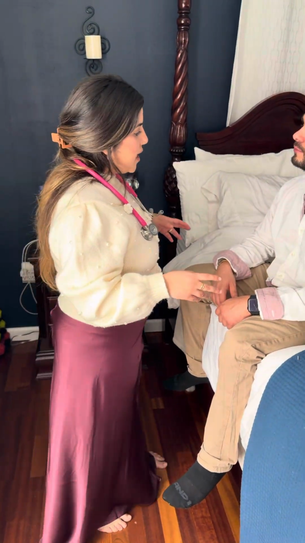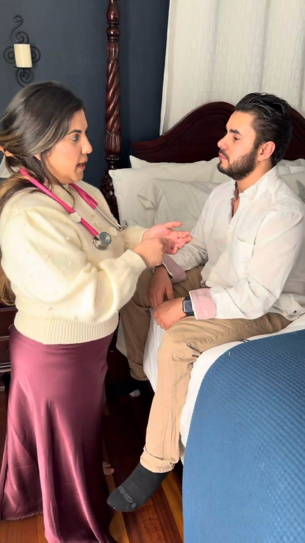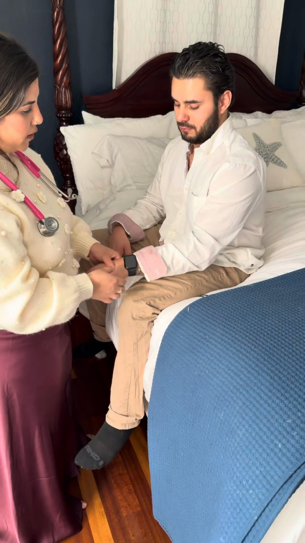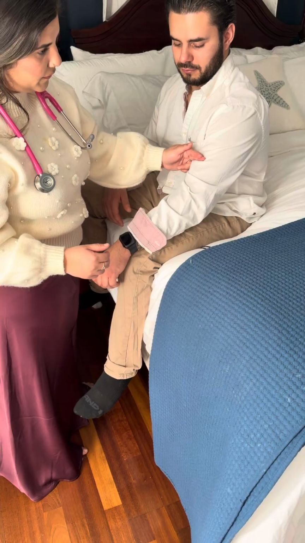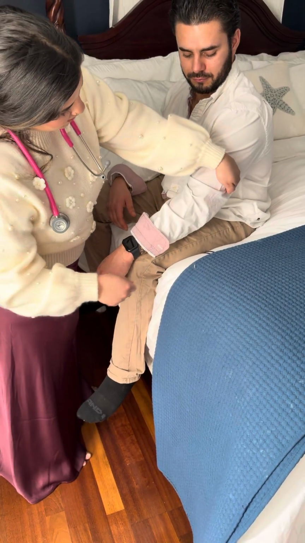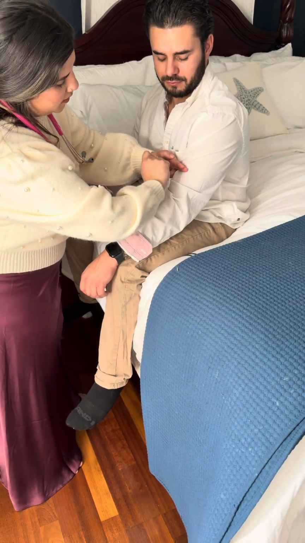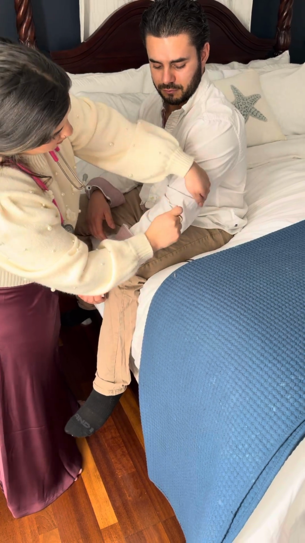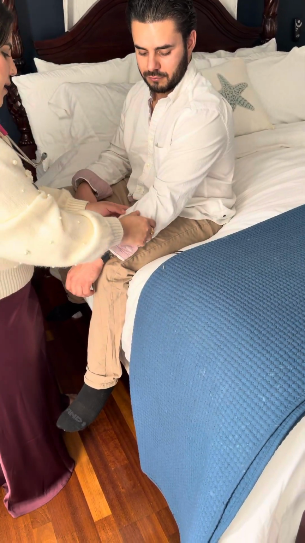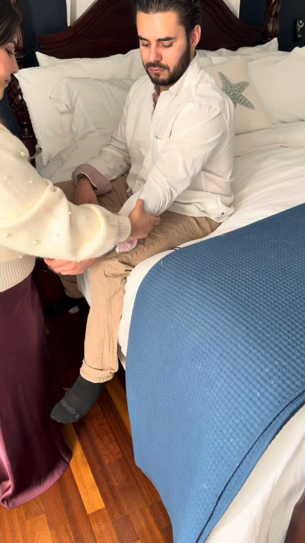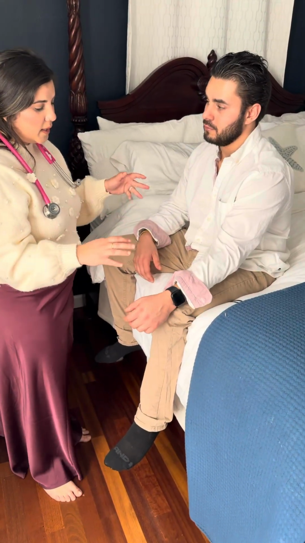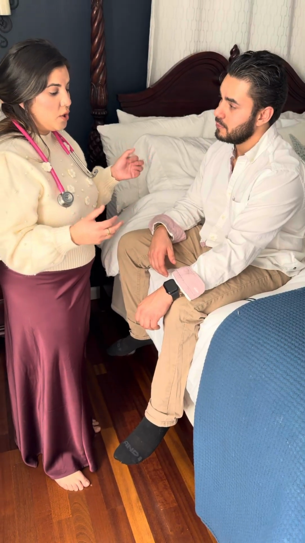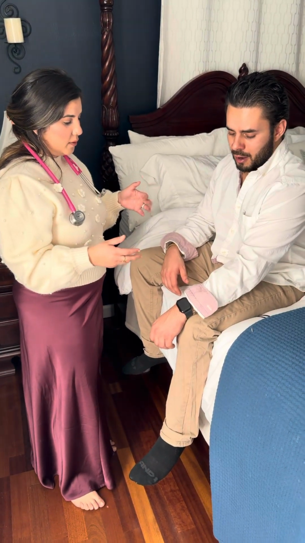And I'm going to use this hammer to test for the bicep reflexes, and then I would hit the hammer here, tricep, and then the radial ulnar, and I would do it bilaterally, and I would expect to see 2+ reflexes symmetrically.